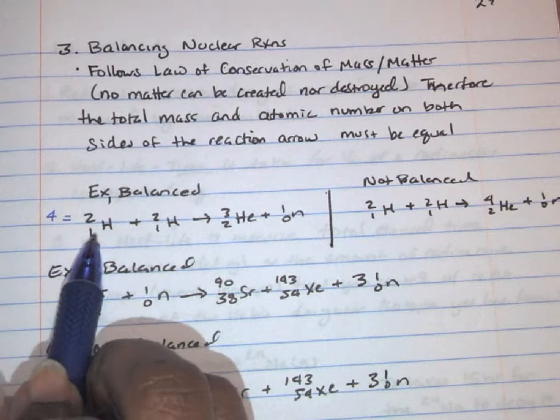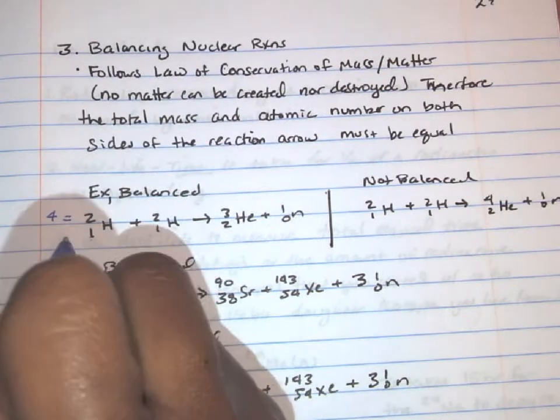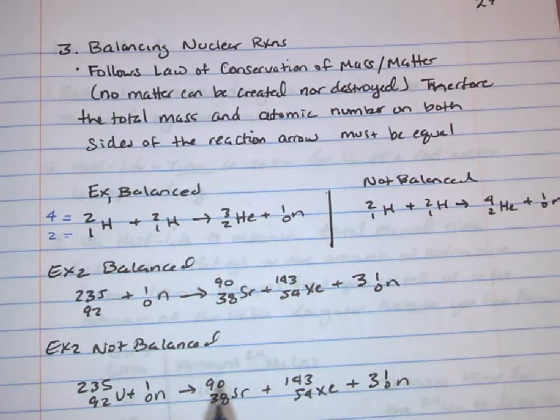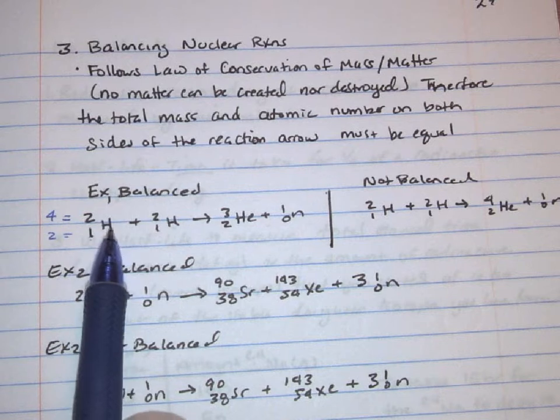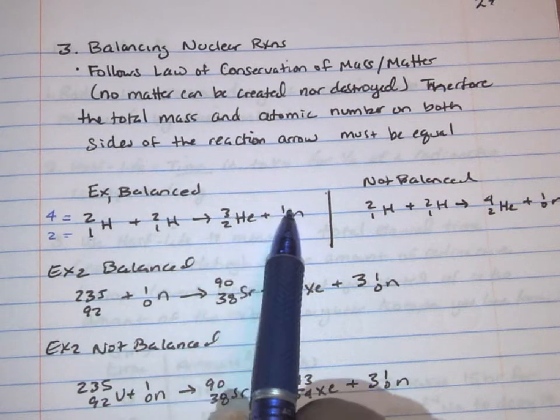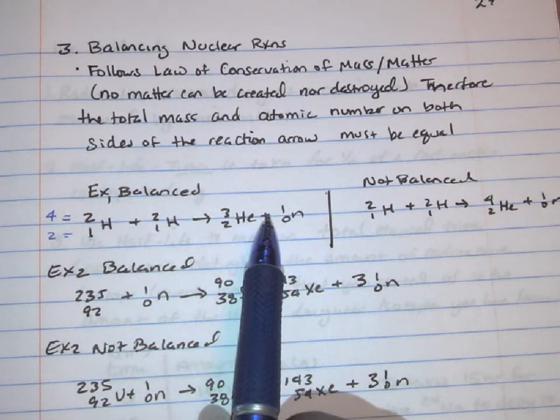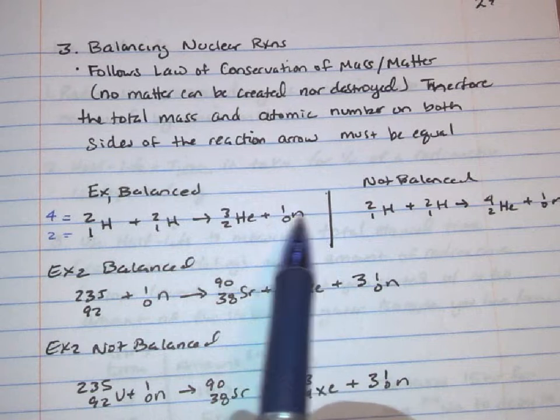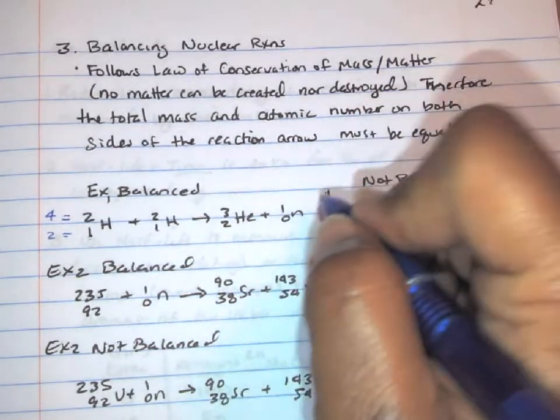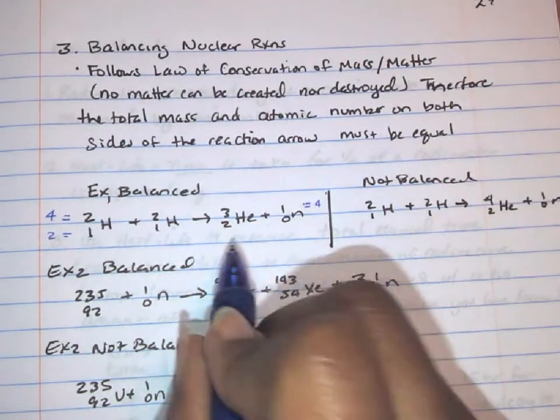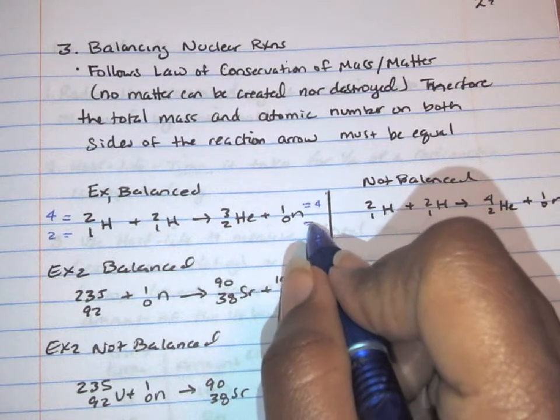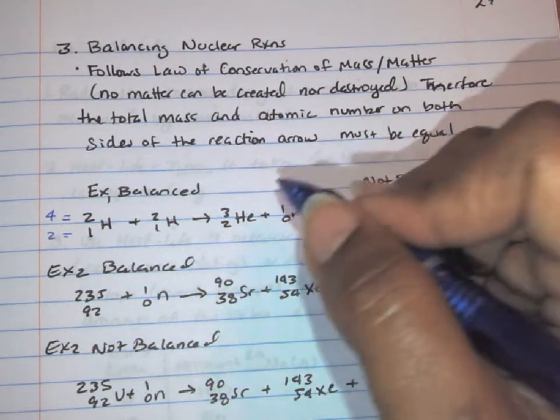And if we add the 2 atomic numbers, we get 1 plus 1 is equal to 2. Okay? If this nuclear reaction is balanced, when I do the same thing on the product side, I should get a 4 and a 2. So 3 plus 1 gives me 4, and 2 plus 0 gives me 2. So that tells me that this reaction is balanced.